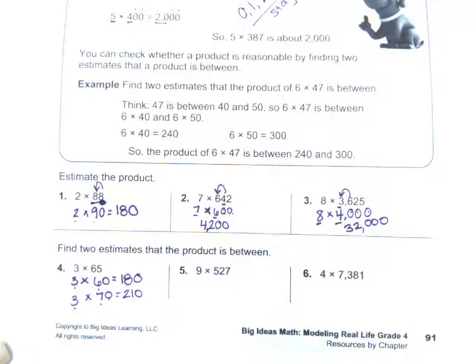Let's see, 3 times 15. No, it'd be 195. 195. You're close. You're good. I like you trying to work it out in your head.